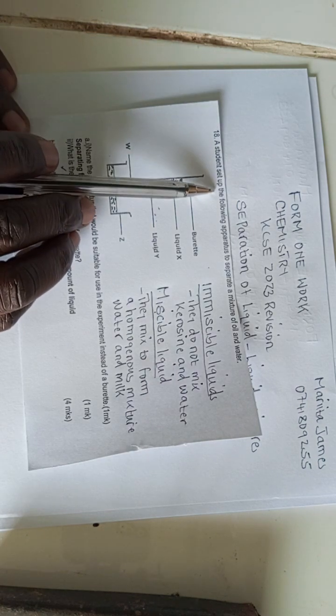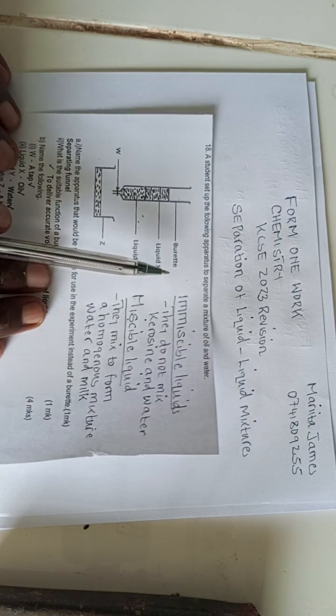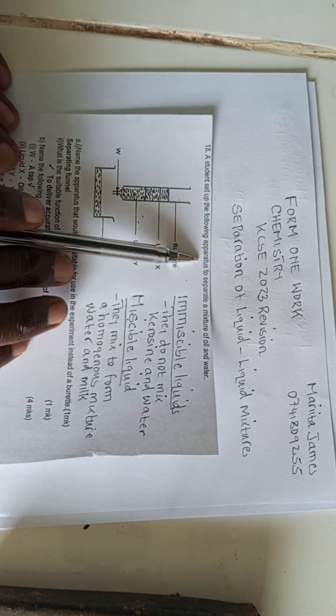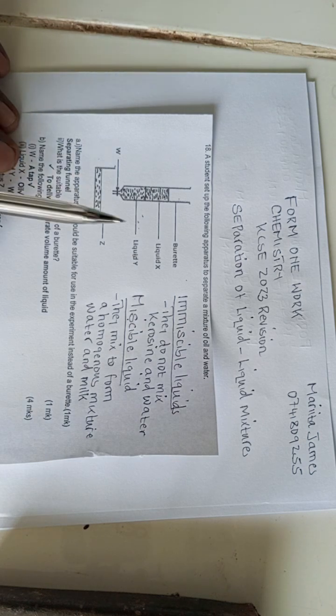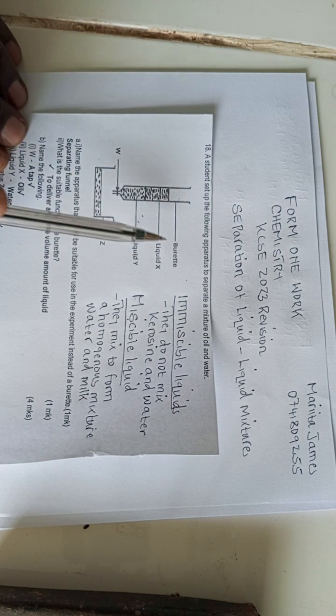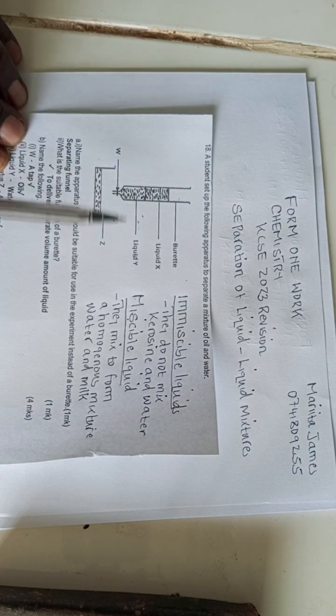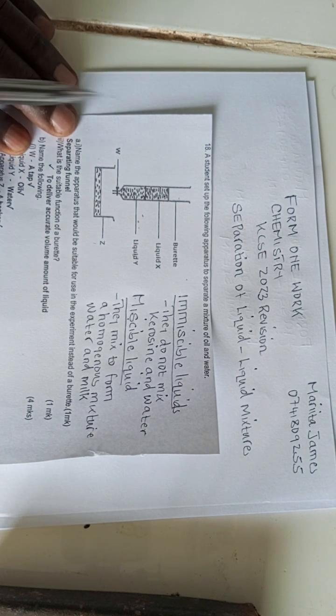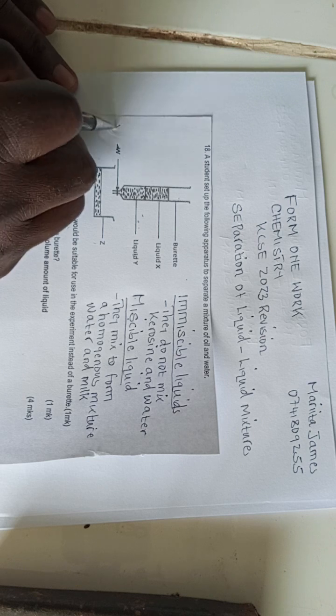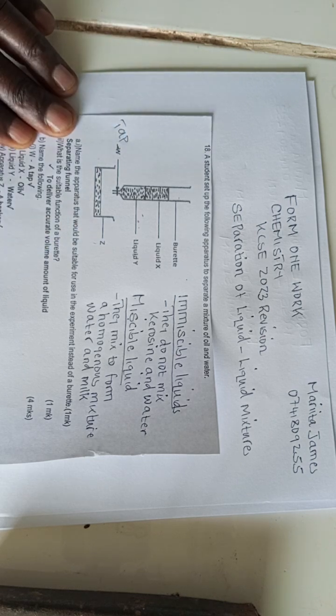A student set up the following apparatus to separate a mixture of oil and water. We have this burette, we have liquid X, then liquid Y, we have Z, and of course we have W. W here is the tap.